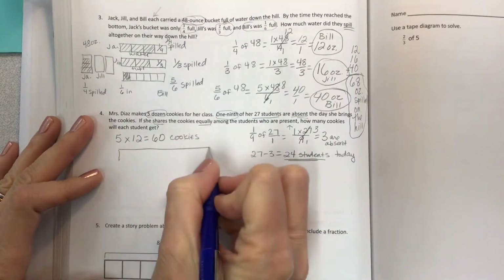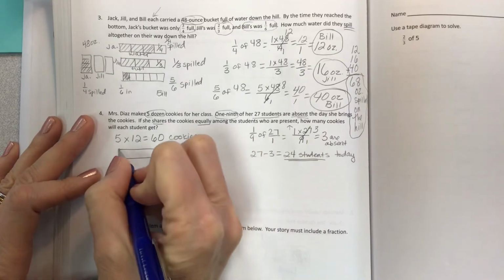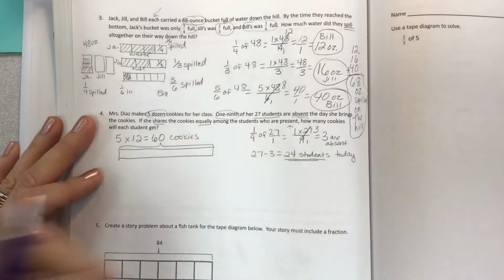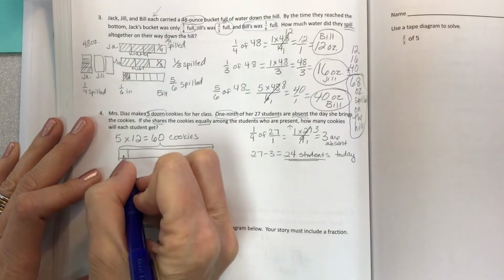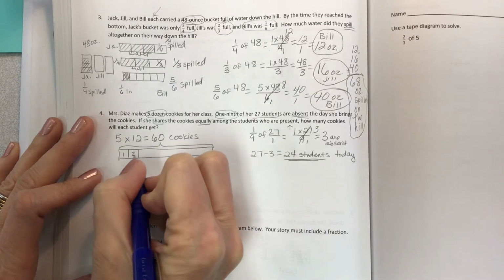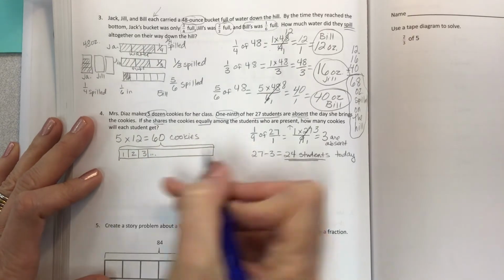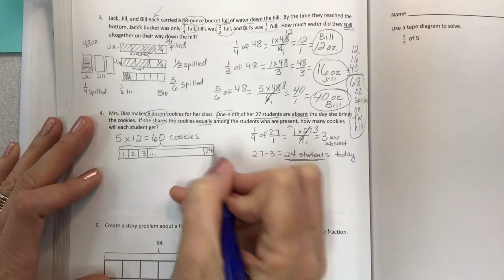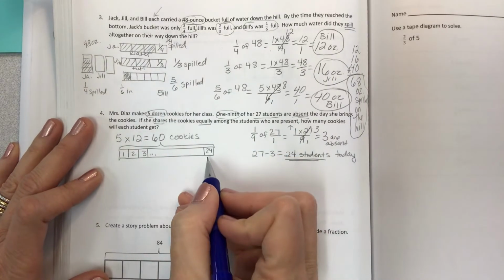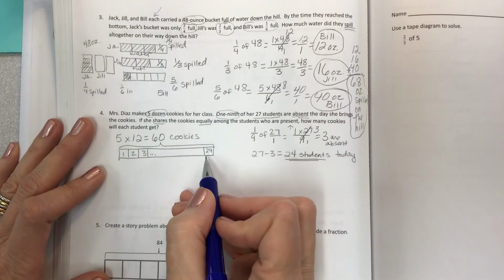So let's take and make a tape diagram. Call this the whole thing. How many students do I have? 1, 2, 3, dot, dot, dot. How annoying. I don't want to have to count all the way to 24. But here are my 24 students, okay?